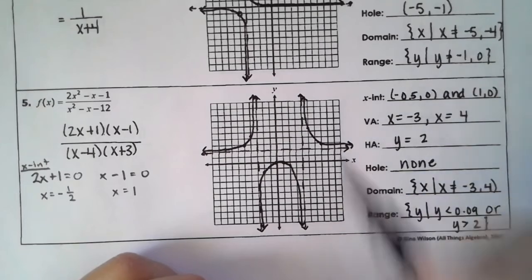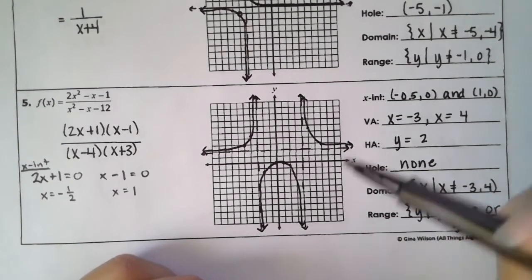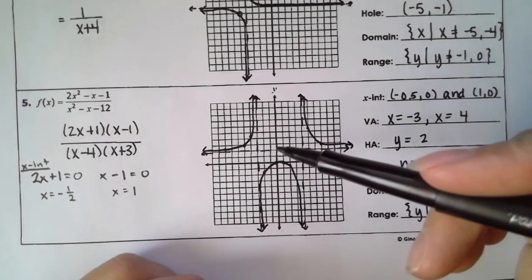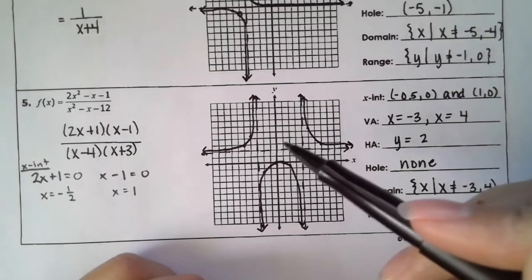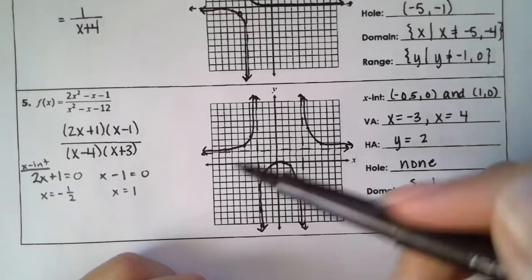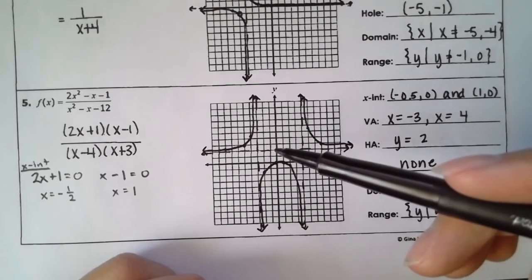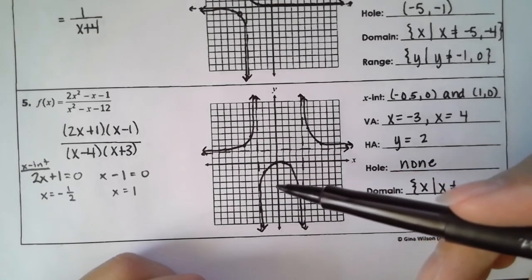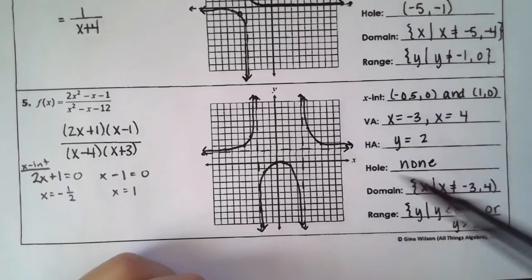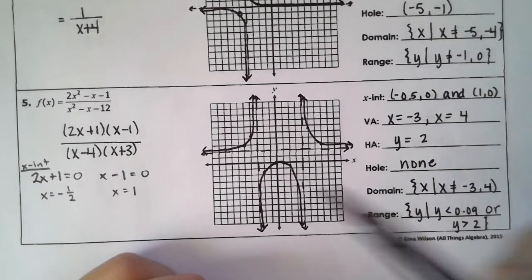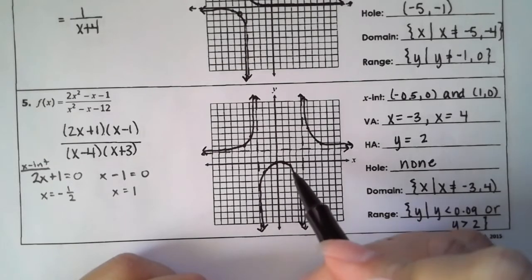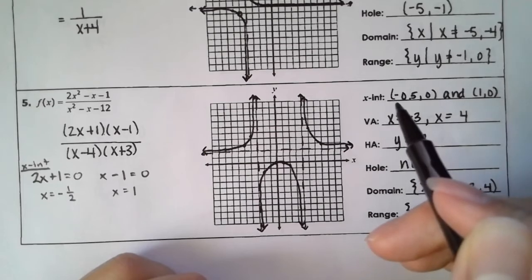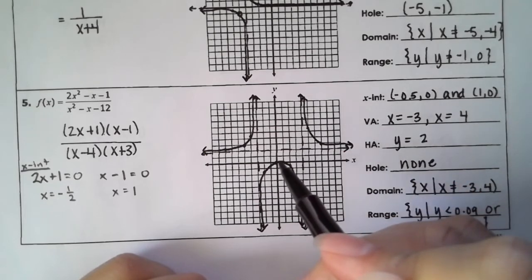So for my range, notice that it's pretty much all y values greater than y is equal to 2, above my asymptote here. But when I go towards the bottom, it's not everything up to 2 either. As a matter of fact, it's only up to as high as this graph gets. So how do you know what's the highest point? Well, you have 2 x-intercepts, and you know that the turning point would be somewhere in between there.